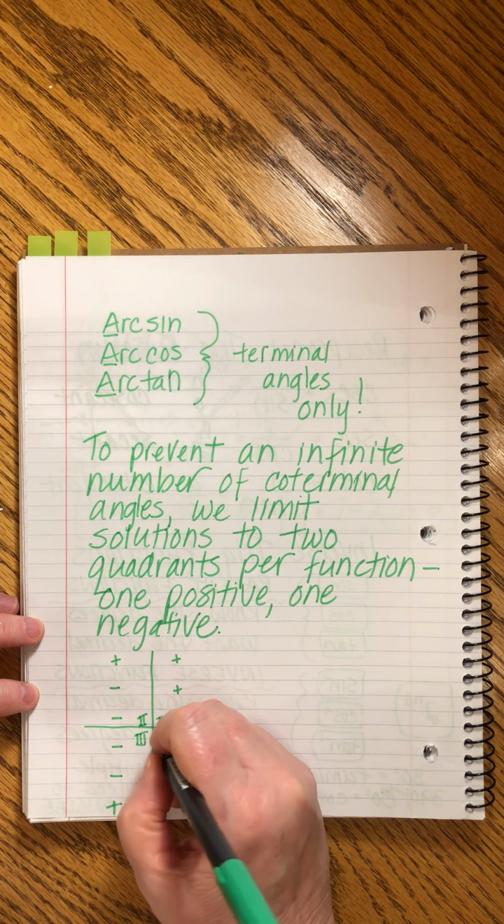So mathematicians got together and said, look, we don't want all these coterminal angles popping up. When we're working with inverse trig functions, we want to keep it simple. So we're going to choose 1 positive quadrant and 1 negative quadrant for each function. And we're going to say we only want the answers that fall into those 2 quadrants. That's how we're going to keep all this stupid extra spinning out. So here's what we've agreed upon.